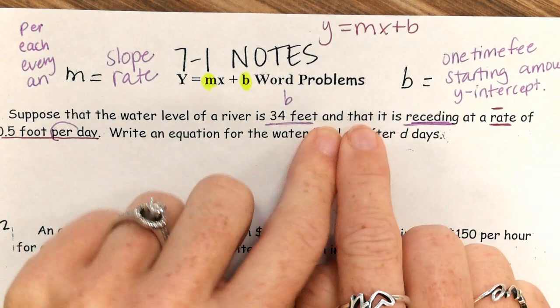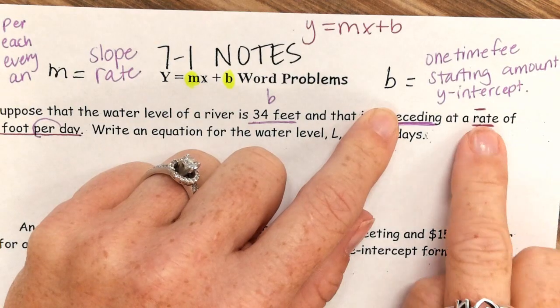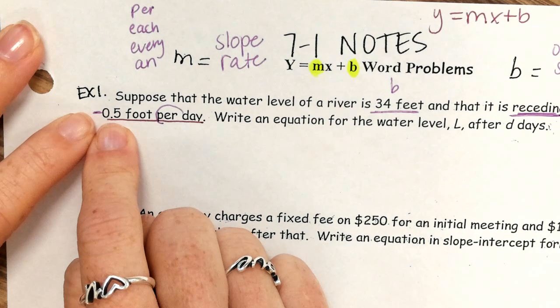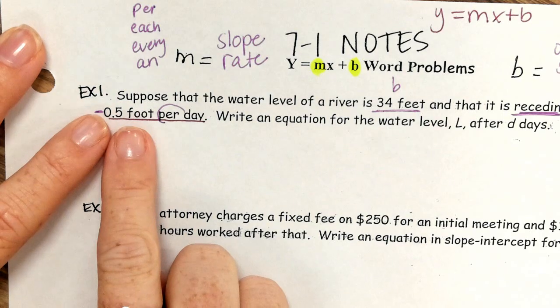Okay. The river is receding. Means it's going at a rate. That means our rate's going to be negative. That's why we put a negative sign in front of this, because it's going down that much per day. Are y'all good with why that's negative?